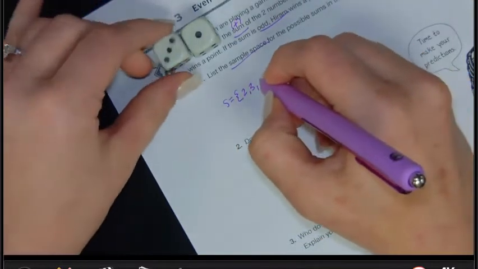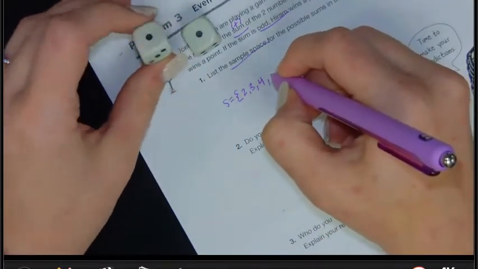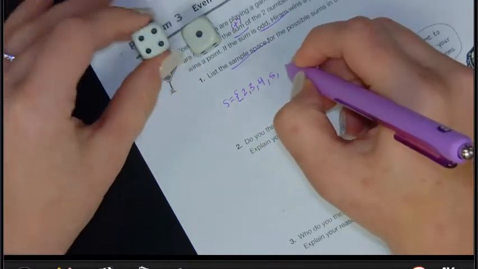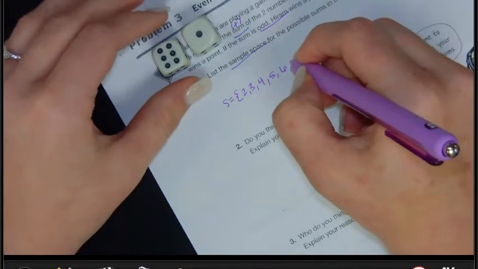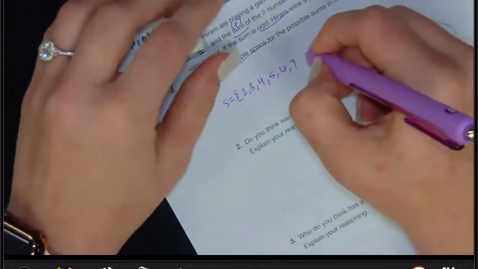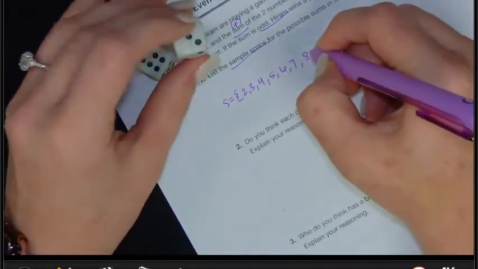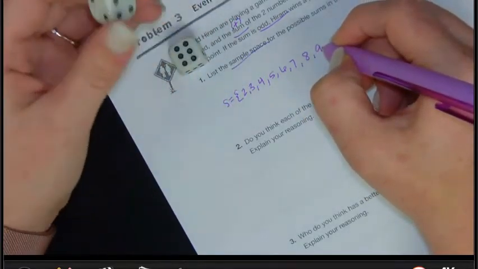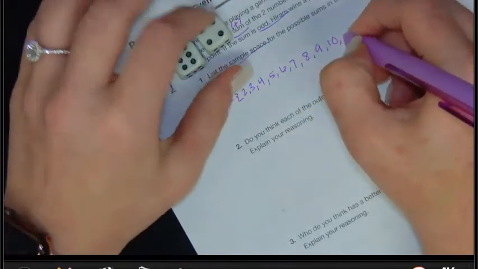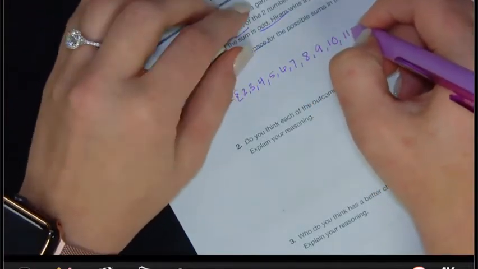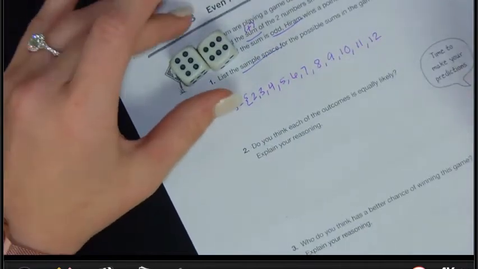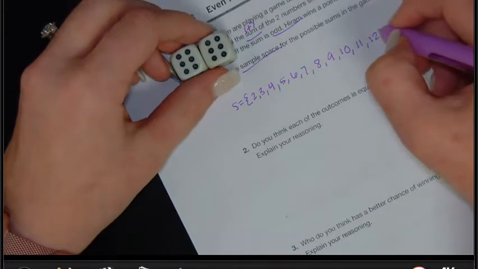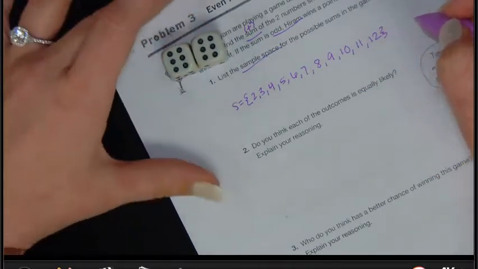Then I can have a 4. Then I can have a 5. Where's my 4? There's my 4. Then I can have a 6. Then I can have a 7. I can also have an 8. I can have a 9. Okay? I can then have a 10. I can also have an 11. And I can also have a 12. Now, can I have a 13? The answer should be no, because 6 is the highest number on a 6-sided dice that I can have.